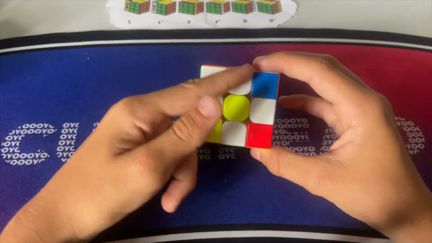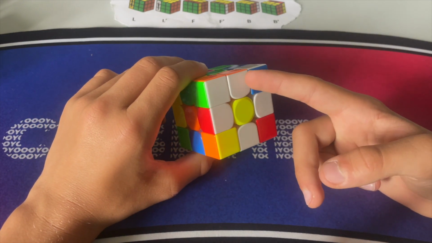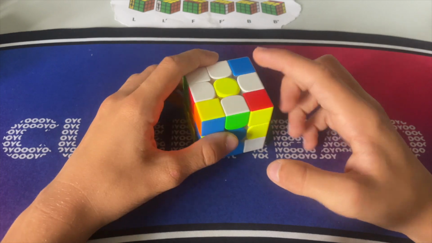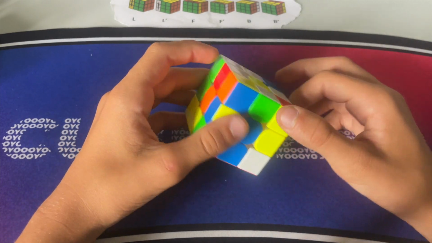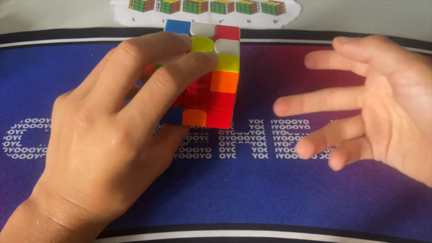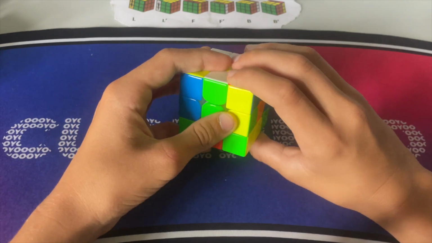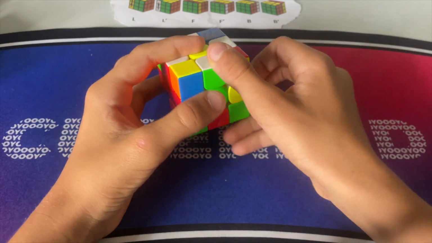So, for the sake of it, just make the daisy. After making a daisy, you want to choose any white edge piece, like any one of these four. Look at the second color and match it up with the center. As this is green, I'll match it with the green center, and then you want to move it down to the white by either holding it at your front and just moving the face twice.